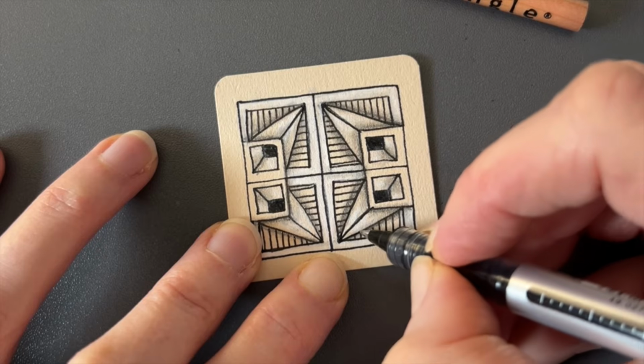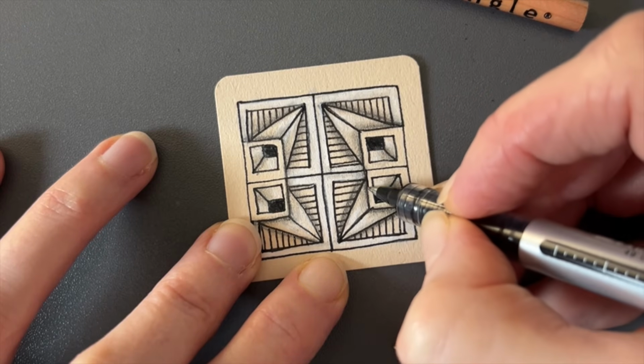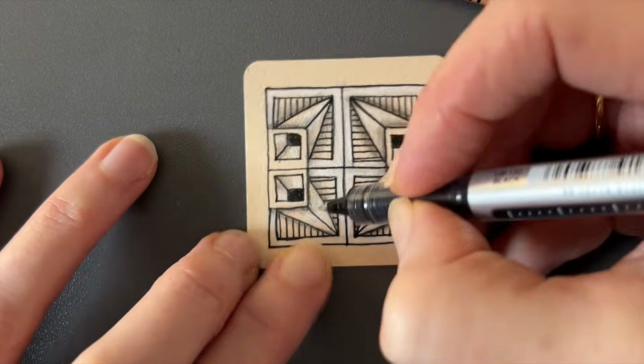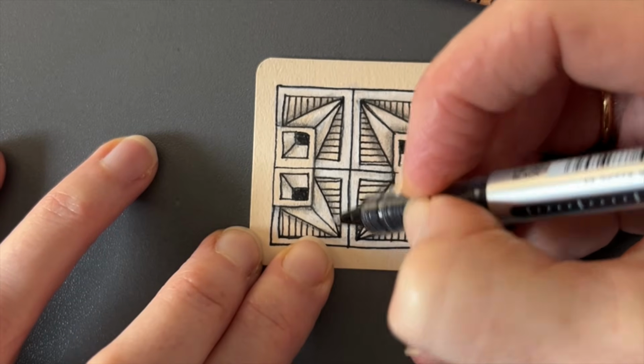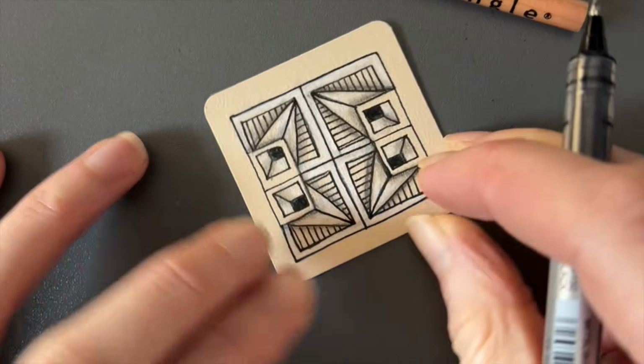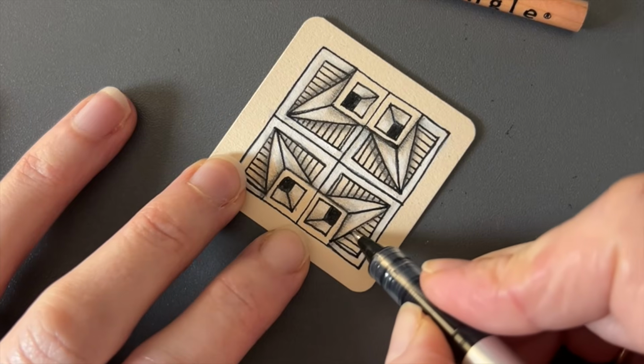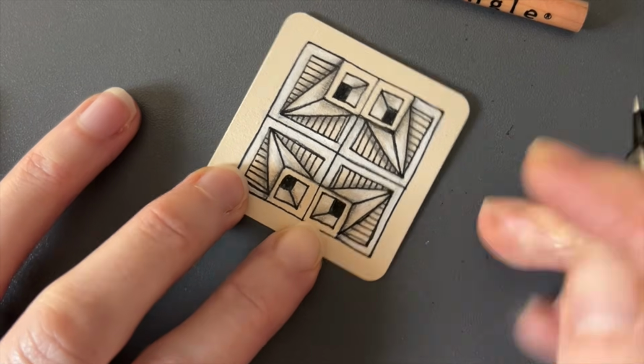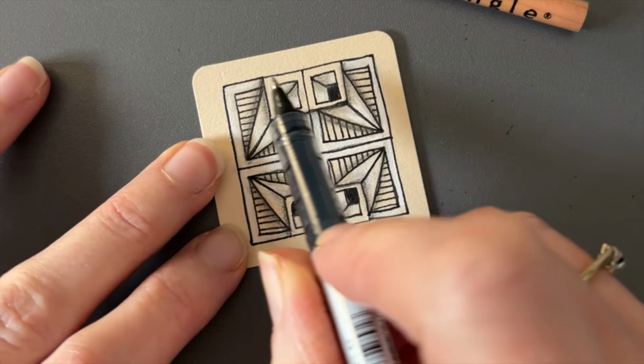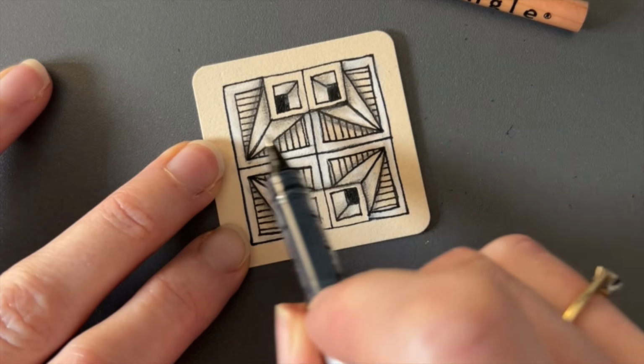So this is a fun tangle to do. I like this one. Like I say, just the fact that you can get a different pattern each time that you put this together, depending on whether you have every single thing looking like this.